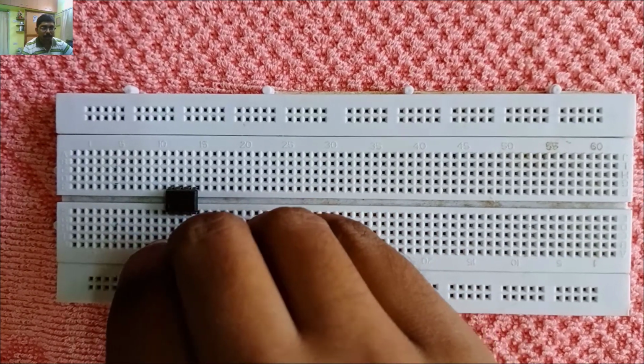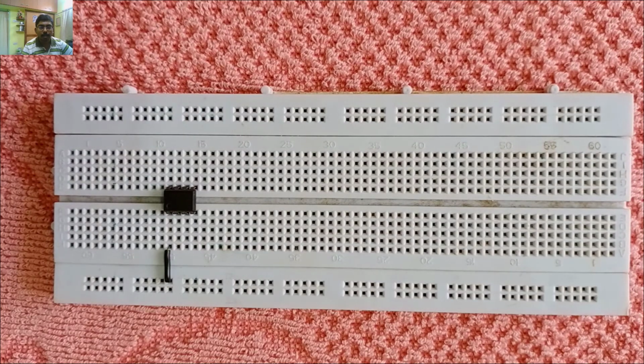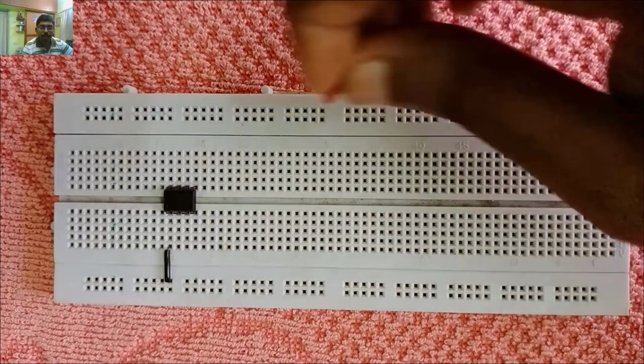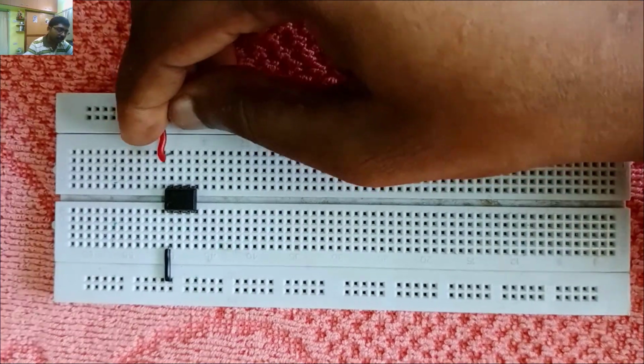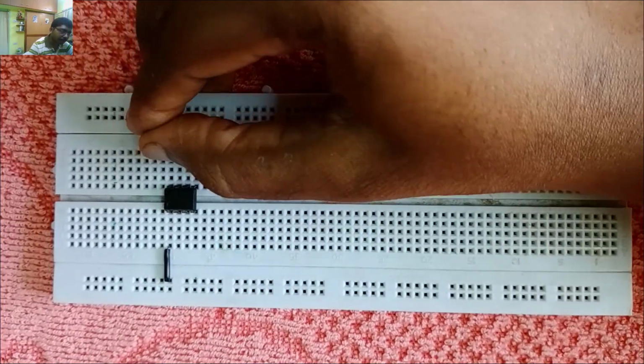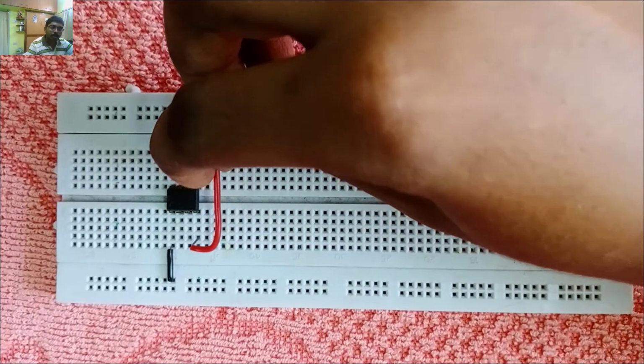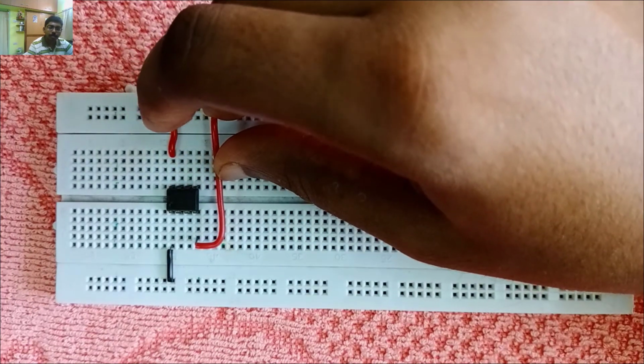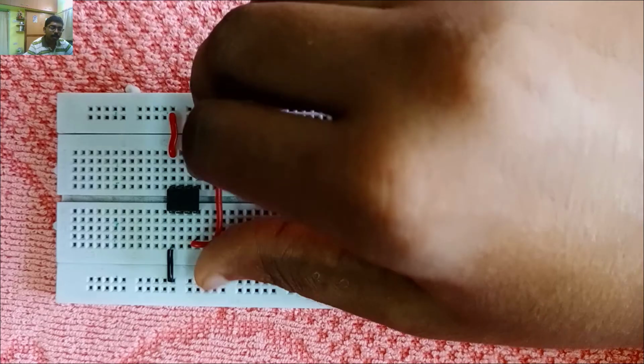Connect the first pin. Then connect the eighth pin to the upper end of the breadboard. Connect the fourth pin to the plus 9 volt supply.